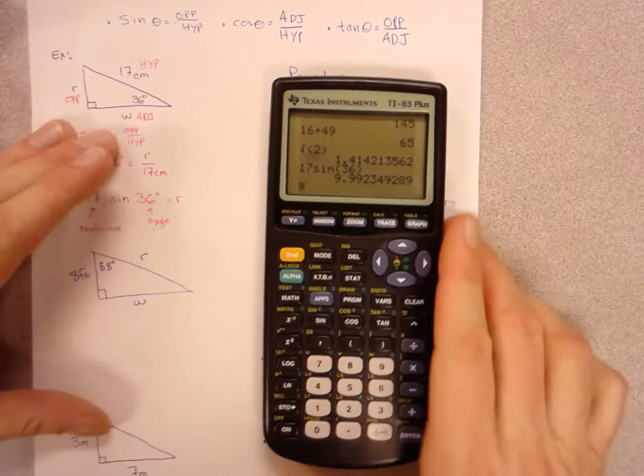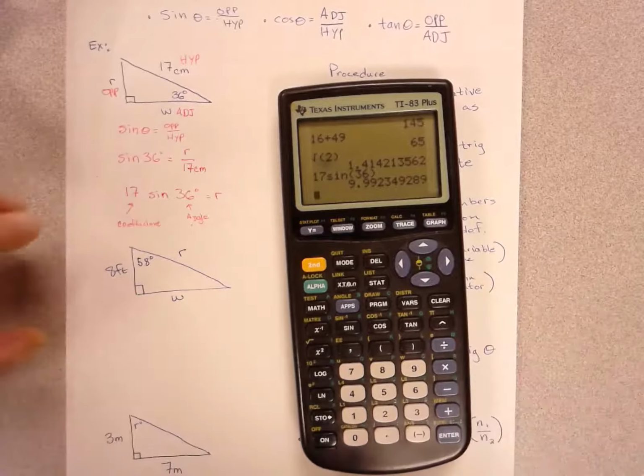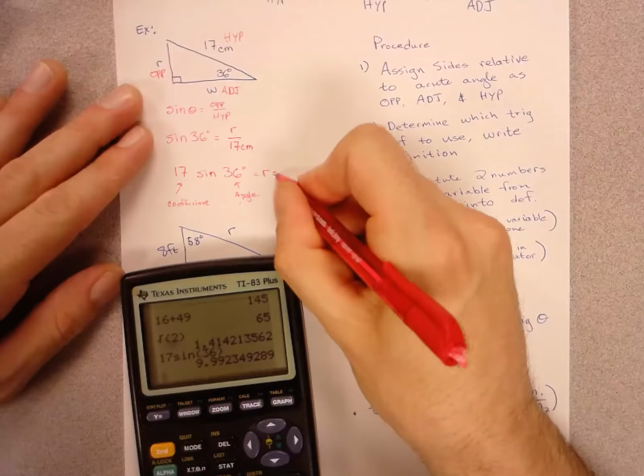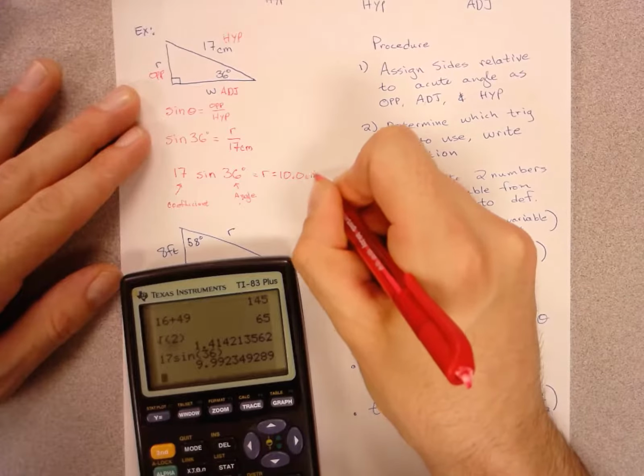And to one decimal place of accuracy, let's call that 10.0. So R equals 10.0, and we use centimeters here for our units.